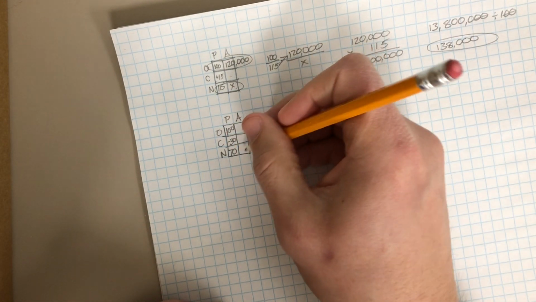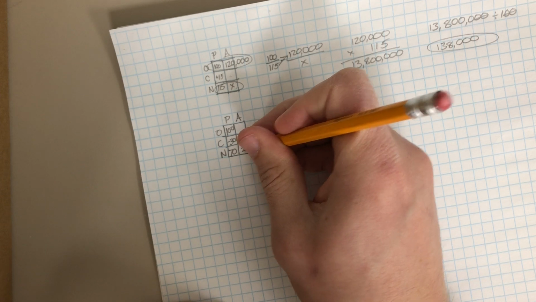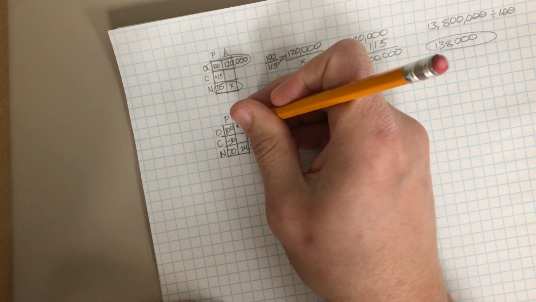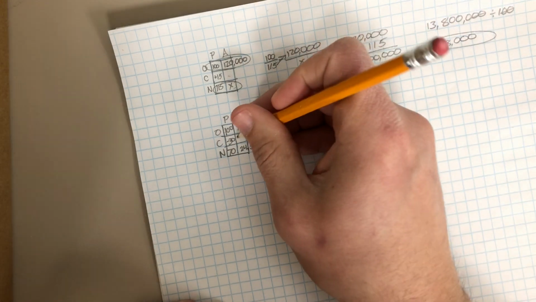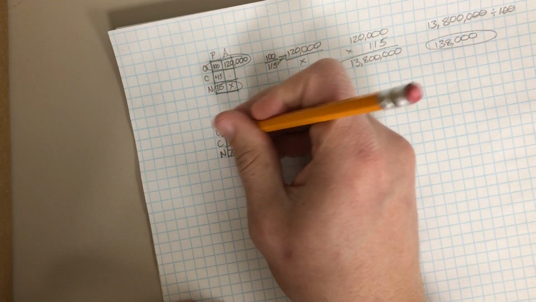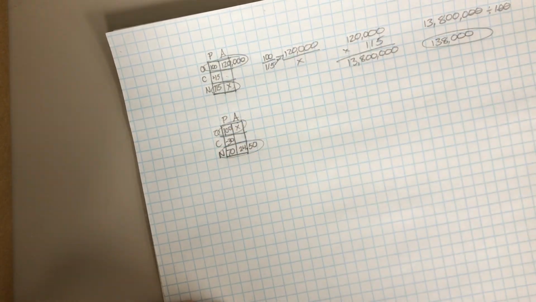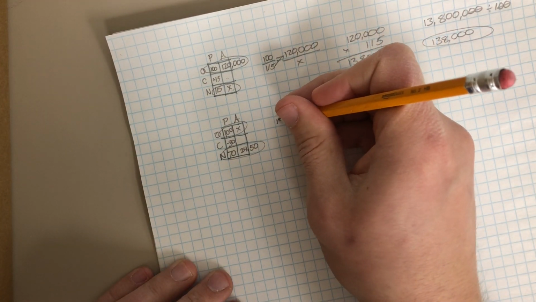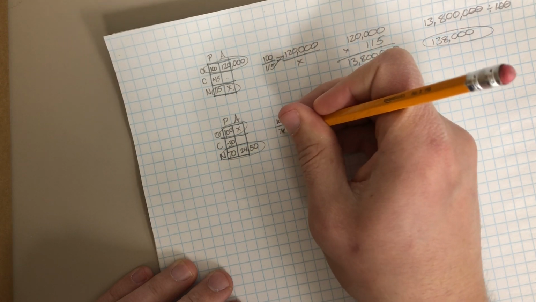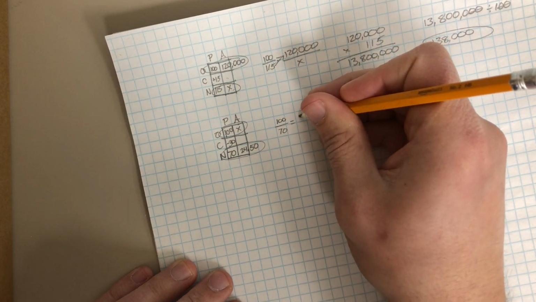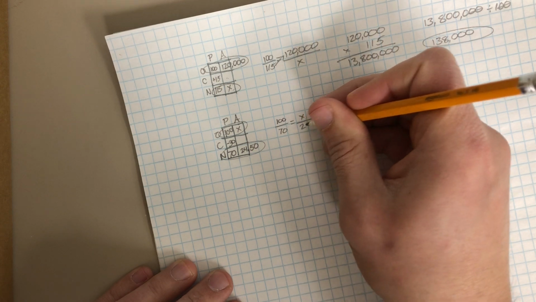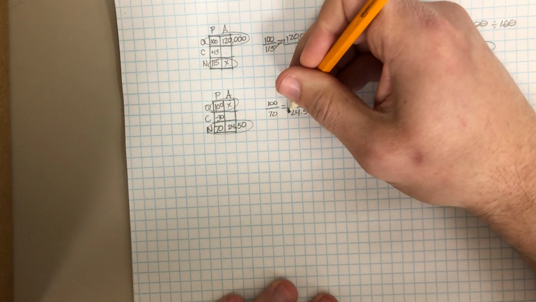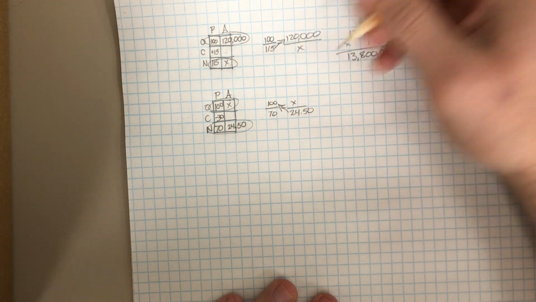And we also know what our new price is. Our new price is $24.50. And we want to find out what the original price was. We don't care about what the discount was. We want to know what the original price was if this is the new price. So again, we can set up a proportion. 100 is to 70, just as some number is to 2450. And again, we're going to cross multiply and divide.